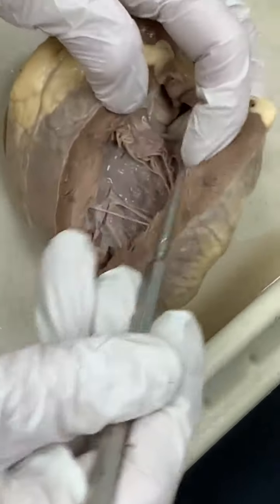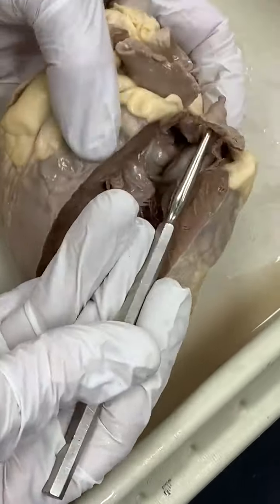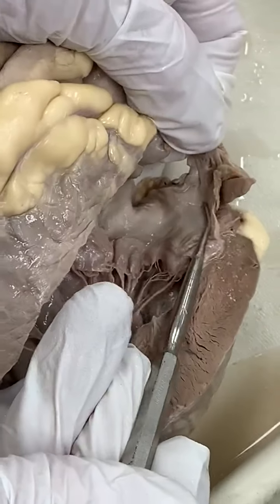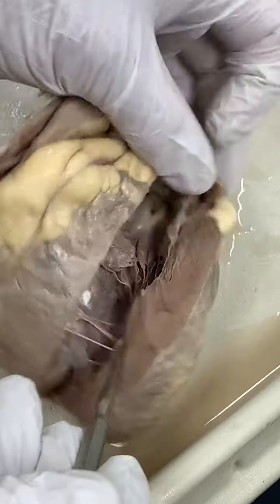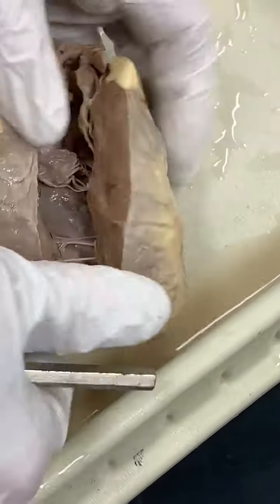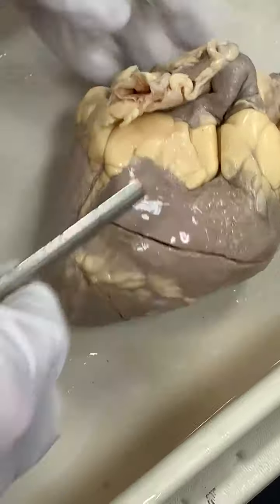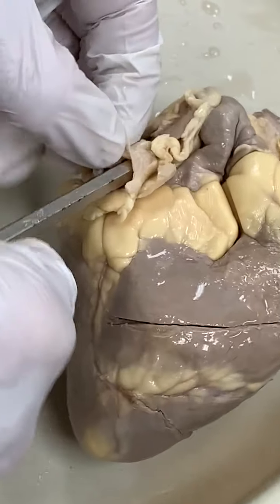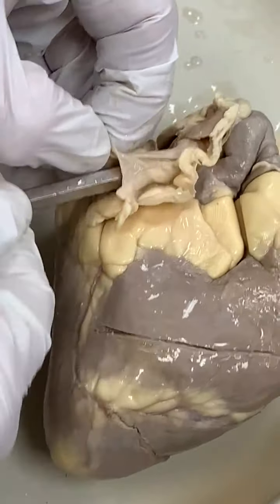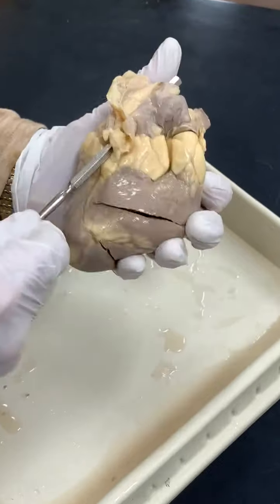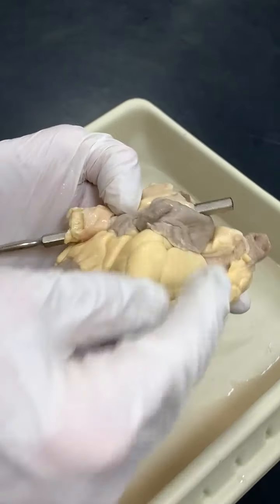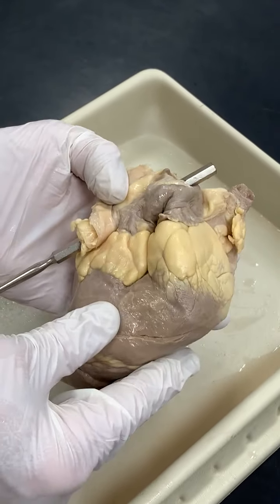And if this is the left ventricle, this is the left atrium. I have it cut open. So if you're identifying the chamber, left atrium, left ventricle, and then on the posterior you can see the inferior vena cava, and then the superior vena cava goes into the top of the right atrium.